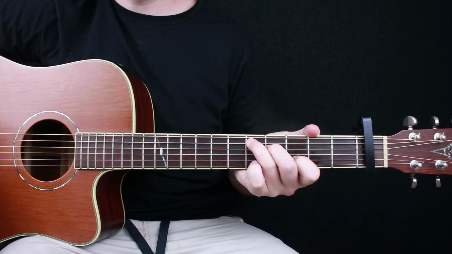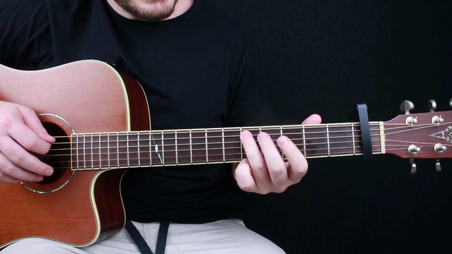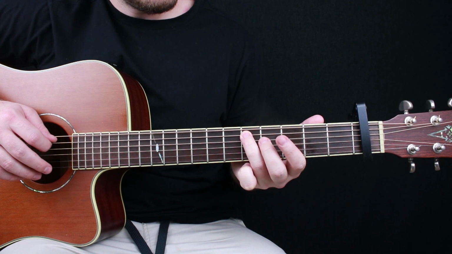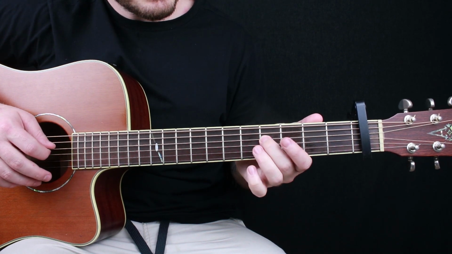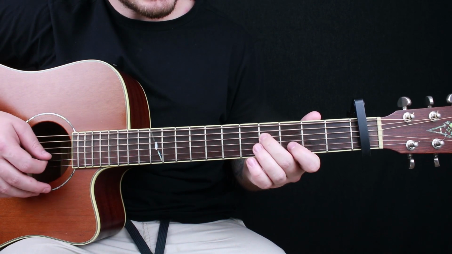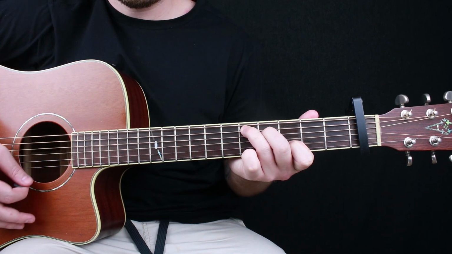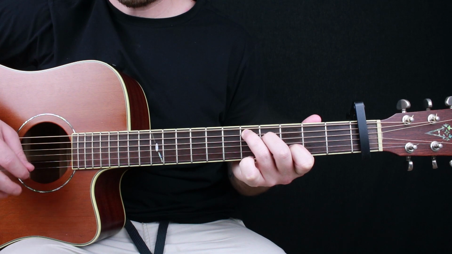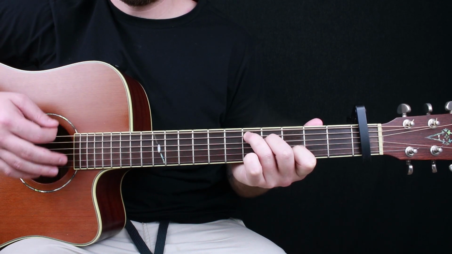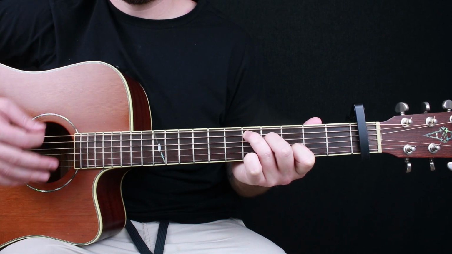So you're starting here with this version of an E chord. It's going to be your ring finger on the 5th fret on your A string, your middle finger on the 4th fret on your D string, and your index finger on the 3rd fret on your B string. And you'll want to play this low D note with it.